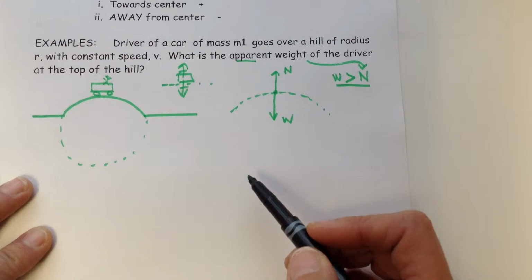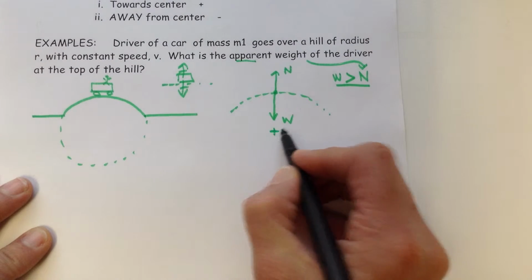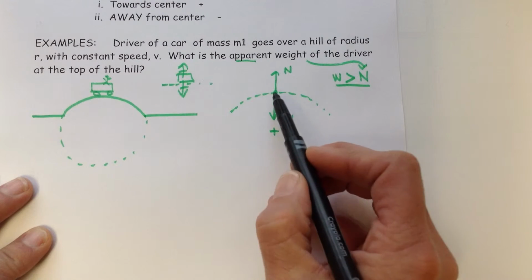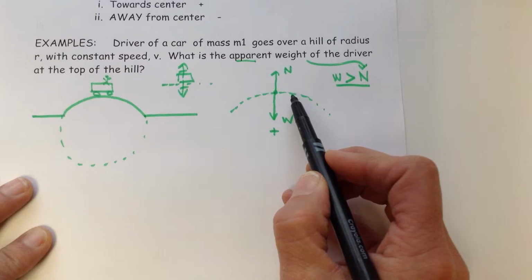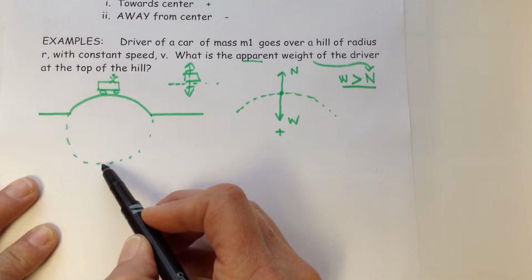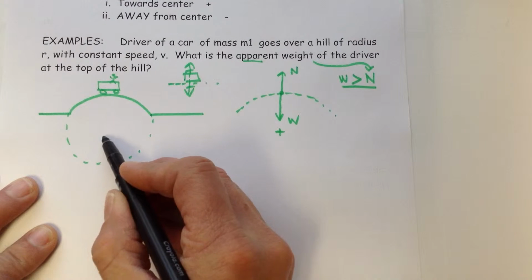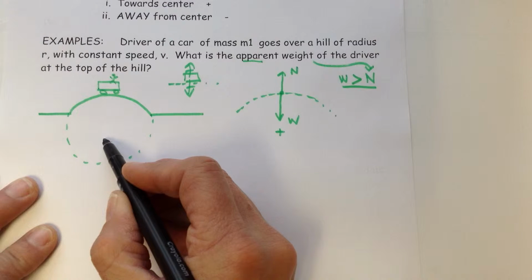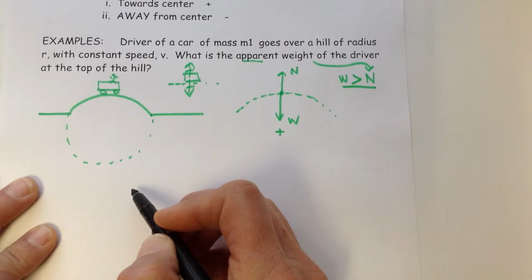All right, so we've identified our free body diagram. Our sign convention is towards the center as positive. Now, if I just drew my free body diagram without the reference circle, in some of these problems where you're at the bottom of a circle, say a Ferris wheel type problem, my normal force would be pointing towards the center, and that would be the positive direction. So it's really important to include that reference circle.